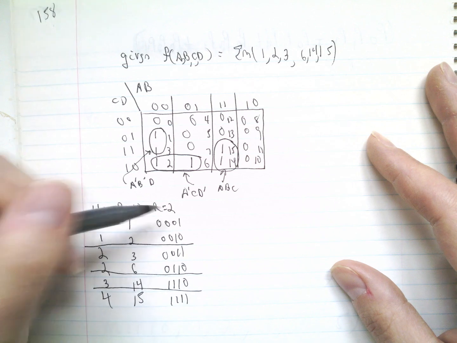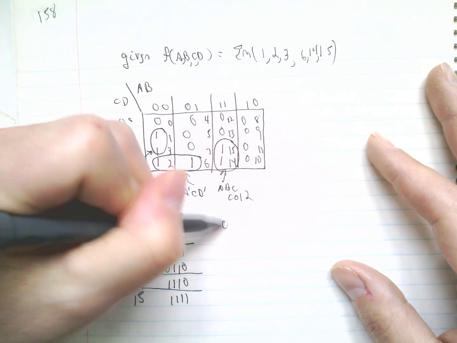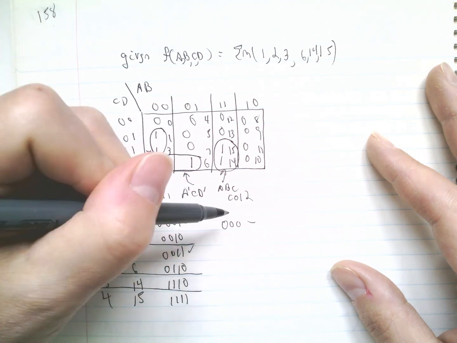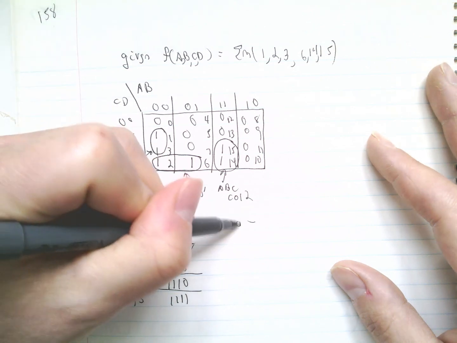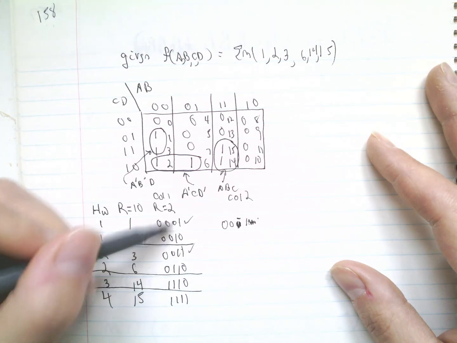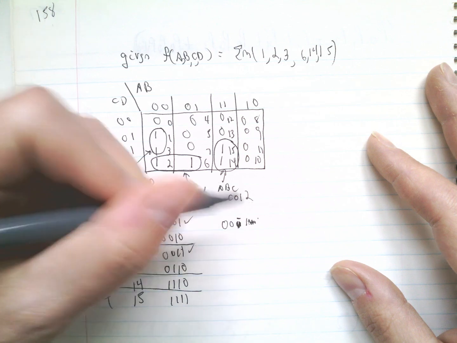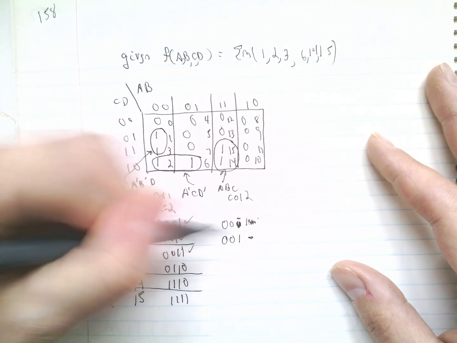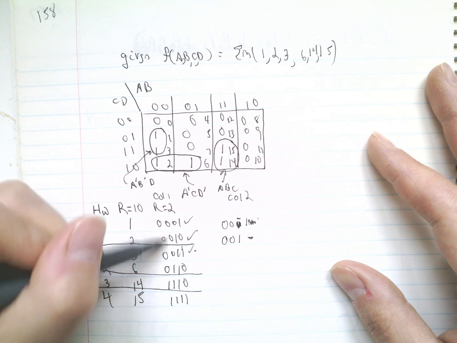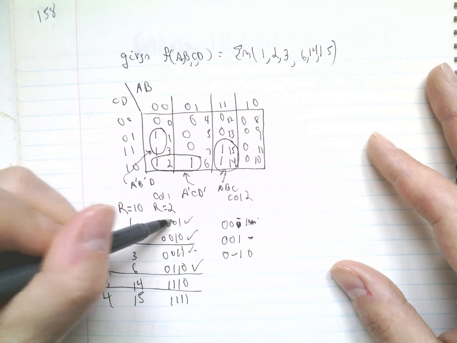And then we do a column 2 with combinations, and check off as we go. Actually, now that I think about it, that should have been 0 0 0 1. There we go. As the 0 and the 1 combine and the 1 and the 1 remain. Then we do 0, 0, 1 dash. And then we do 0 dash 1 0. We can't combine 0, 0, 0, 1 with 0, 1, 1, 0 because there's 2 bits of difference.